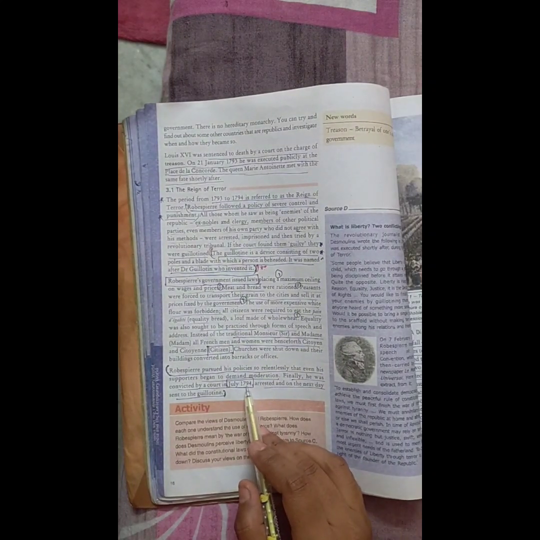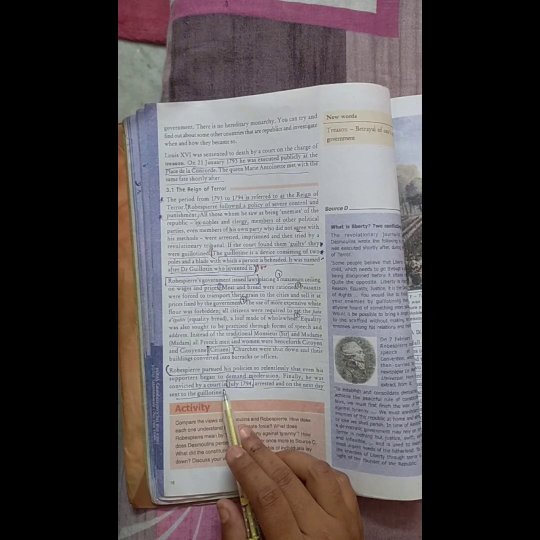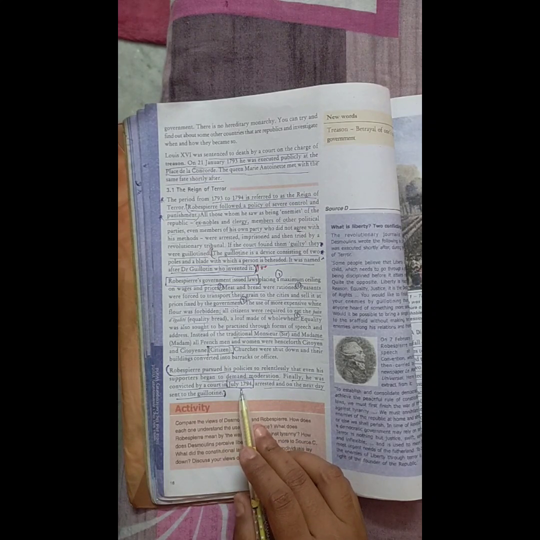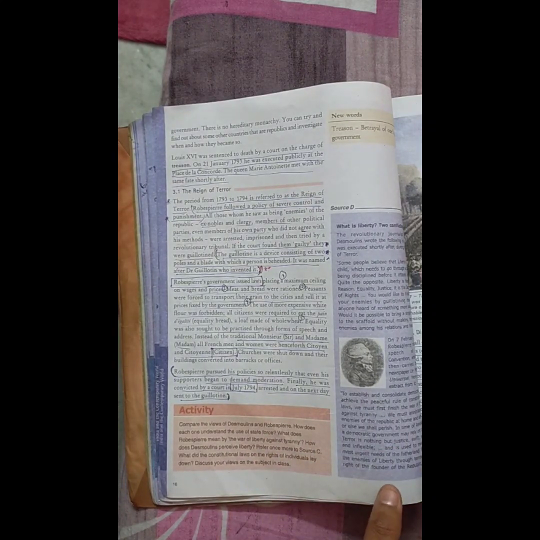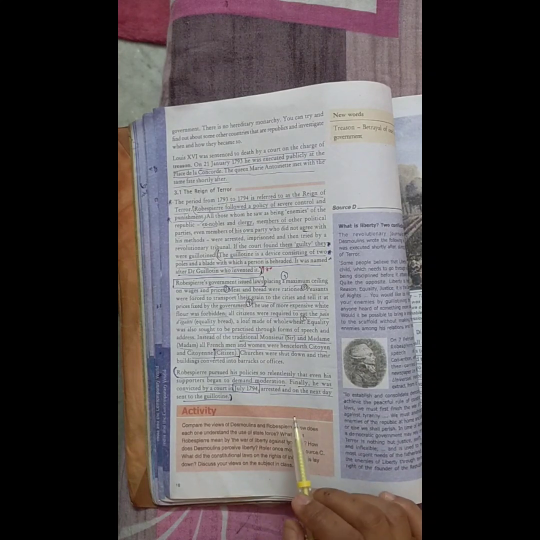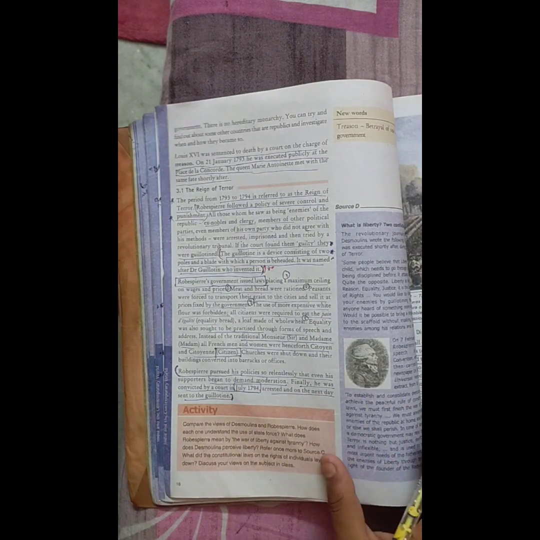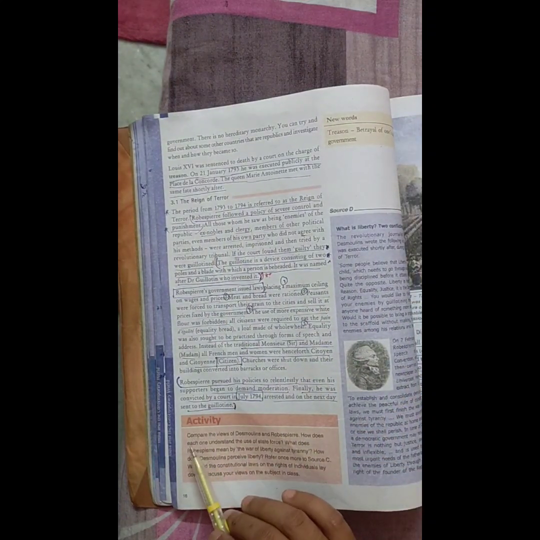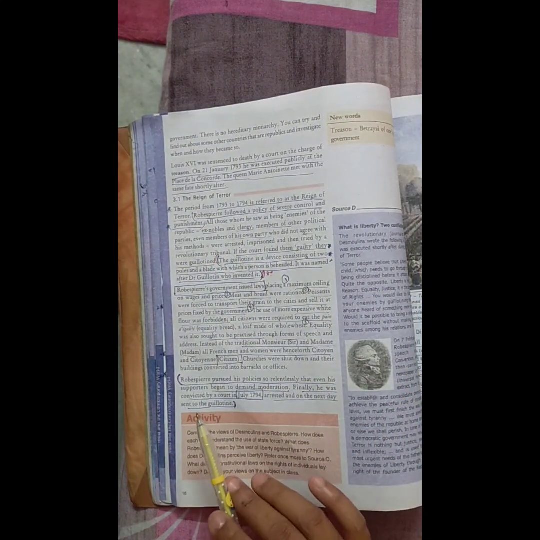So finally, in July 1794, he was convicted by a court, arrested, and the next day sent to the guillotine. The same thing that happened with Louis XVI happened with Robespierre. Common people sentenced him and sent him to the guillotine.